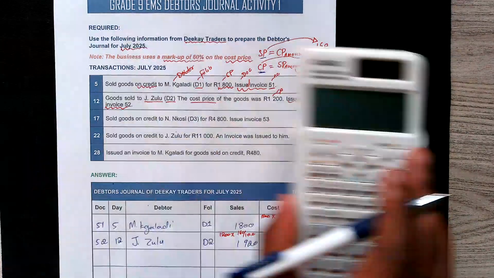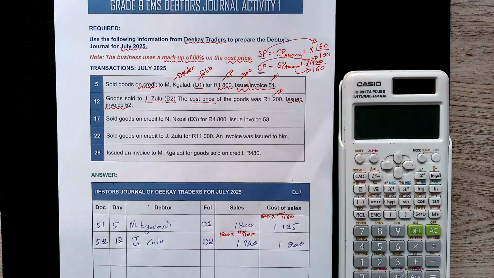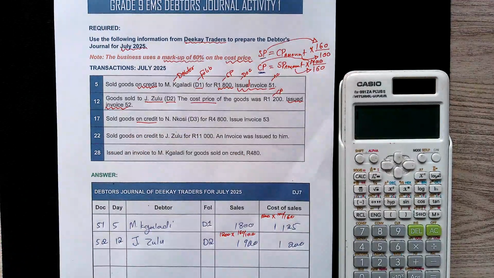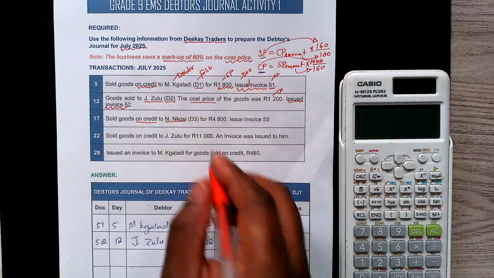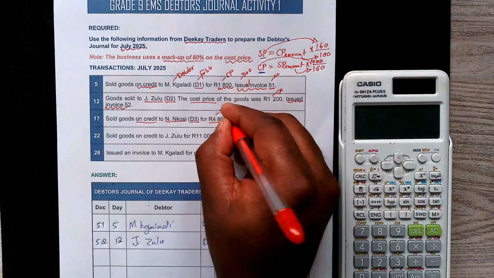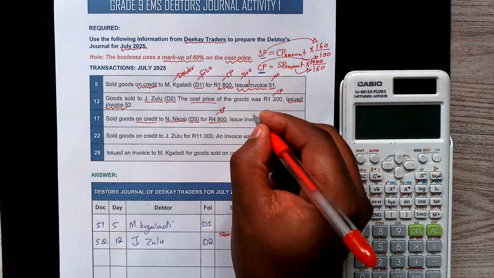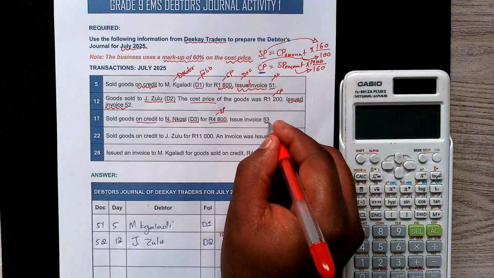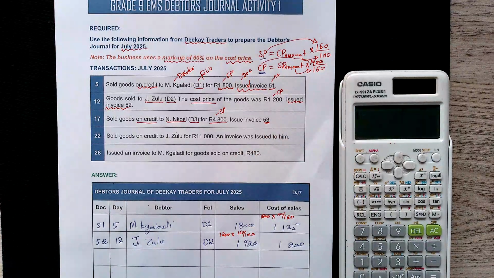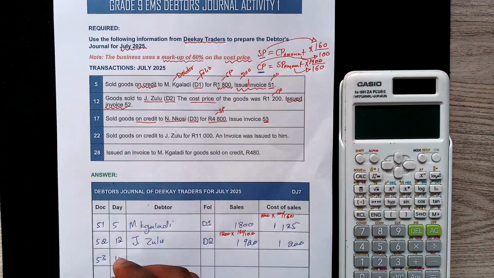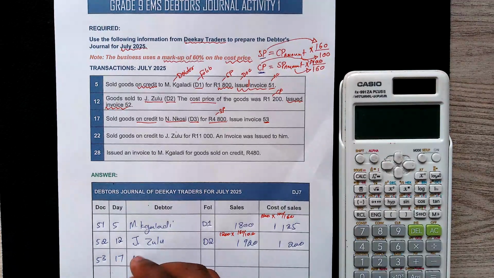And then the next one, day 17, sold goods on credit. So we know that the goods were sold on credit to N Ngosi. N Ngosi is our debtor number 3. When they say 4, you know that this is the selling price. Issued invoice number 53. So this is the invoice number. Okay, so let us record that one. It's going to be 53. Down here, day 17, N Ngosi.